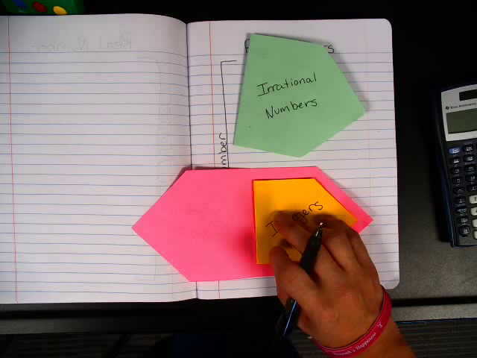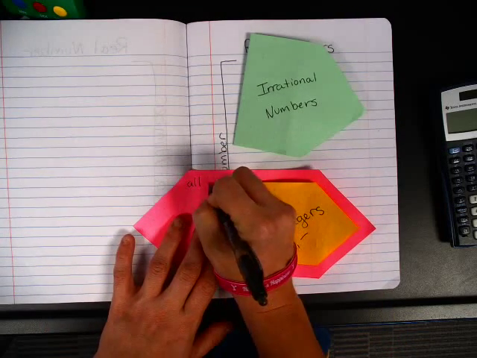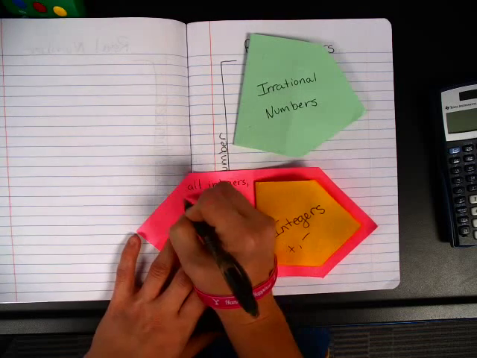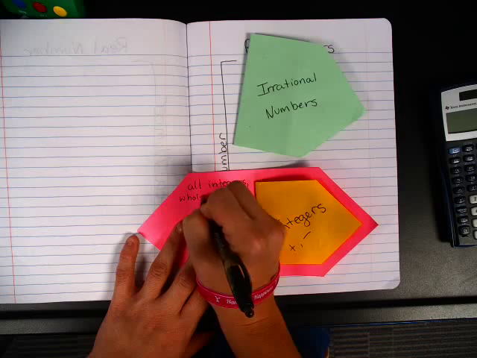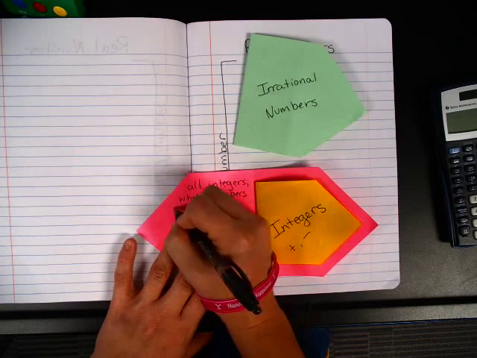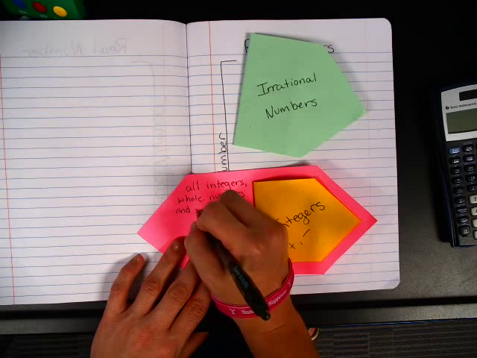That is what a rational number is. So it's all integers, whole numbers, and percents.